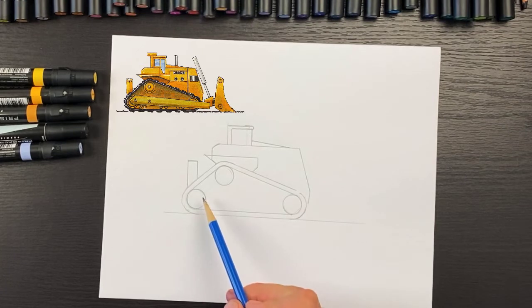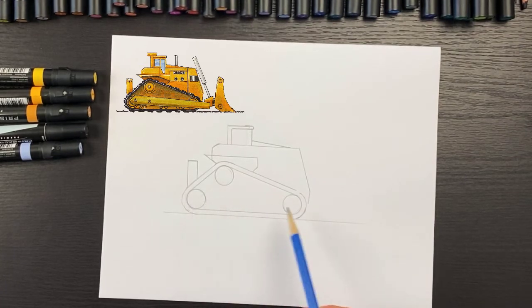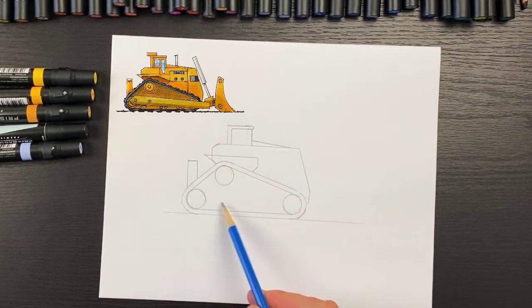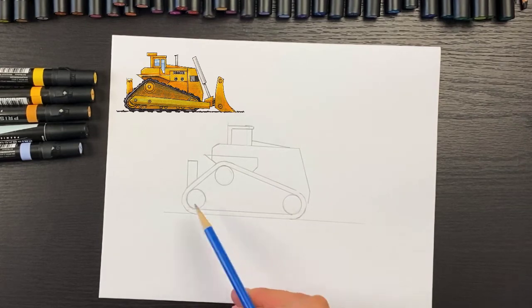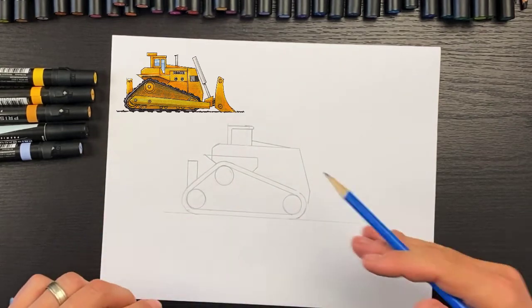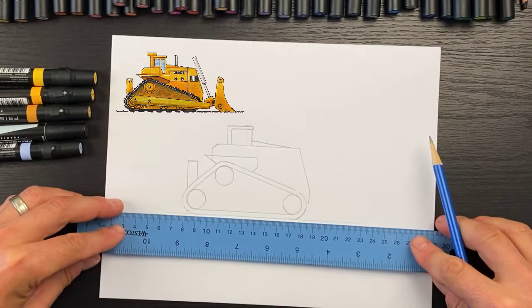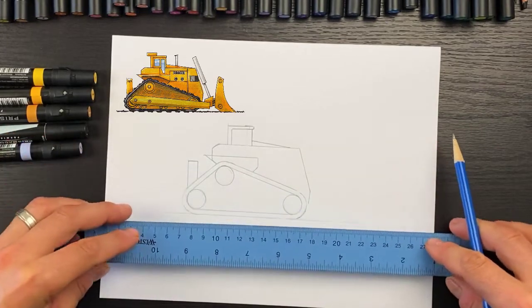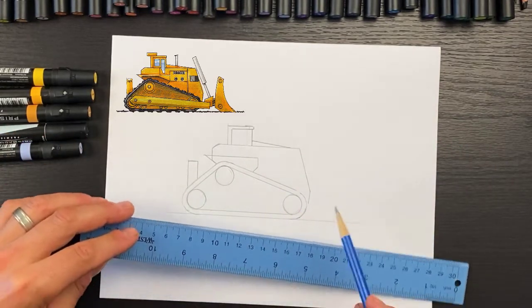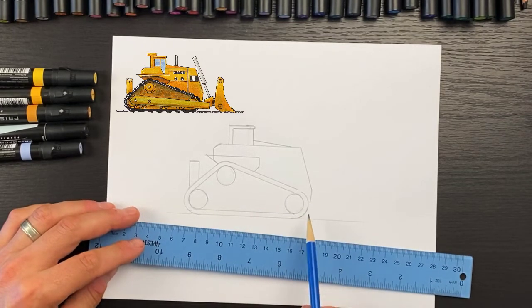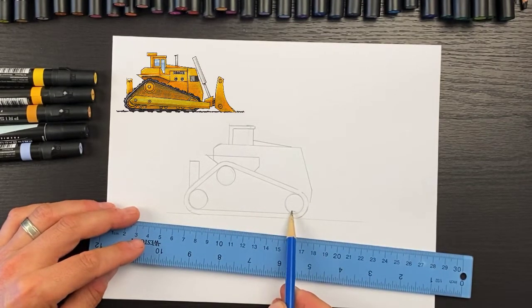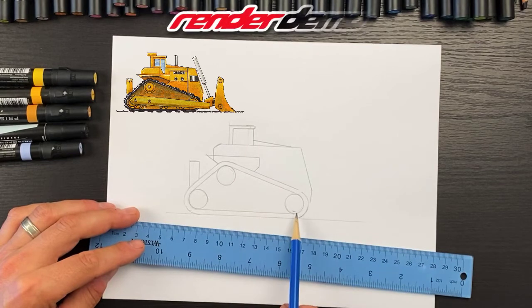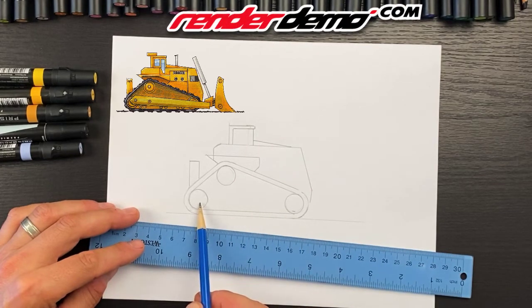Next, let's connect the rear and front wheels right over here, these track wheels. Now these are going to be at a slight angle, so it's not going to be parallel to the ground, it's going to be at a slight angle. Okay, so if we find this edge here, somewhere about there, and then that's going to come up to, I would just say under the center.